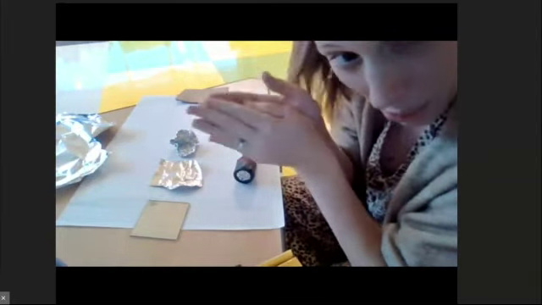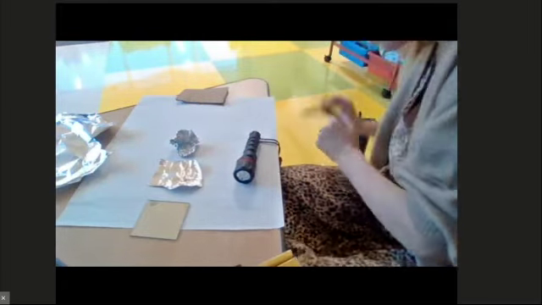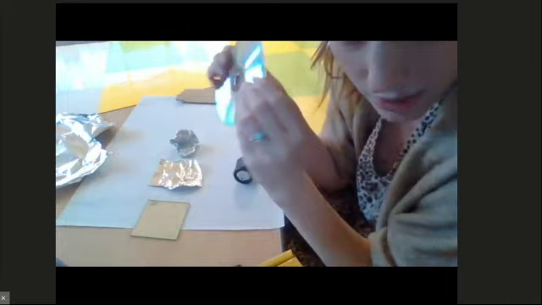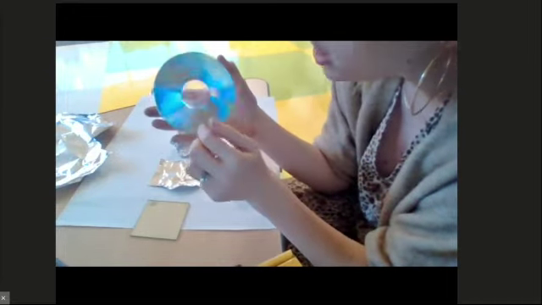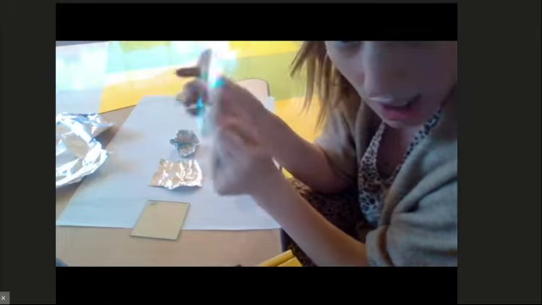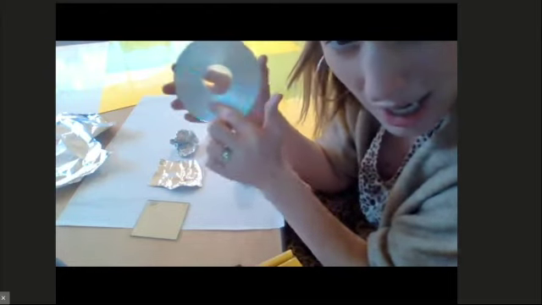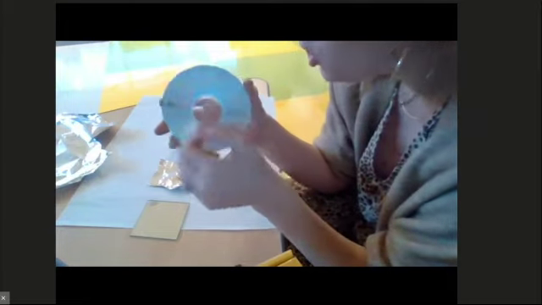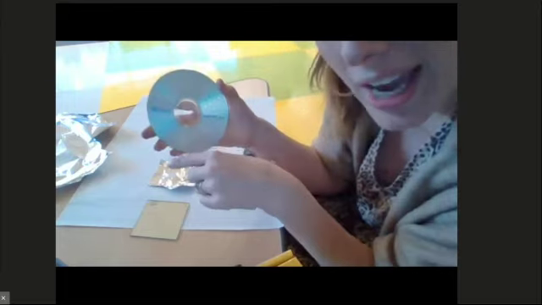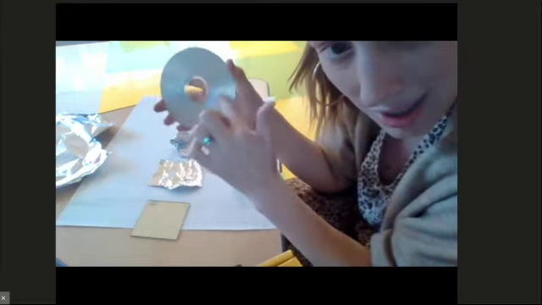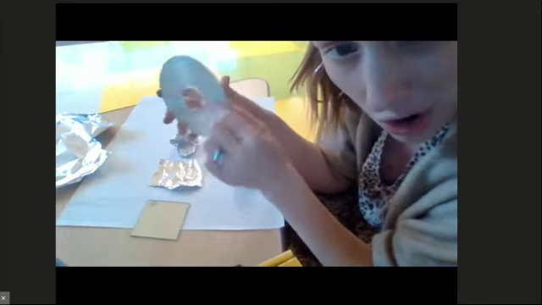Now, I have one other cool thing I want to show you. I was looking around and I found this. It's an old CD. And I noticed on one side, it was really shiny. And on the other side, it was shiny, but a little more dull. Now, can you predict which side is going to reflect more light? Do you think this side that looks a little duller, or this side that's a little shinier? Yeah, that's what I think too. Should we test it out?